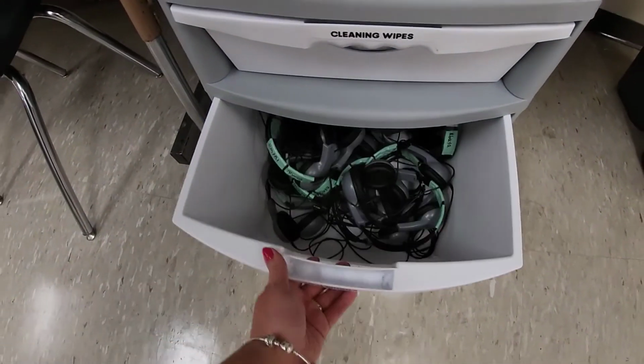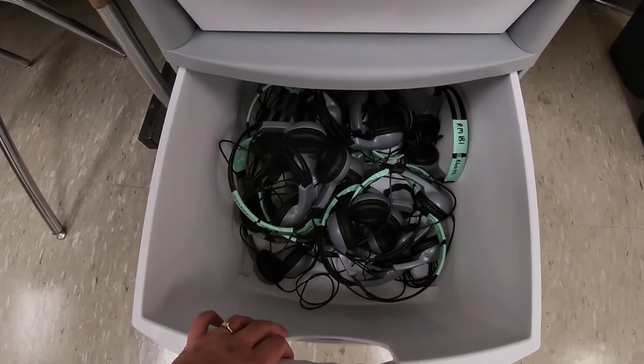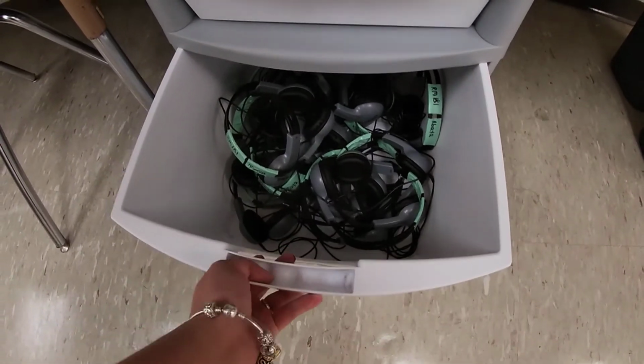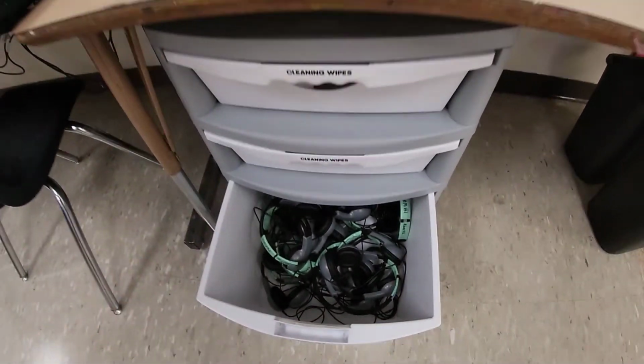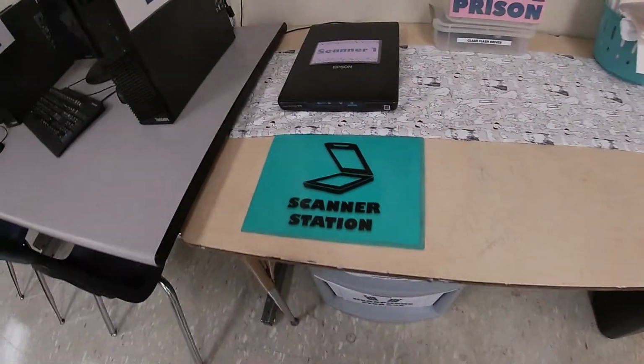Underneath, I have some headphone storage, so if you, for whatever reason, forgot the headphones I asked you to bring in, you can just go help yourself. All I ask is that you put them back nicely at the end of class. Perfect.